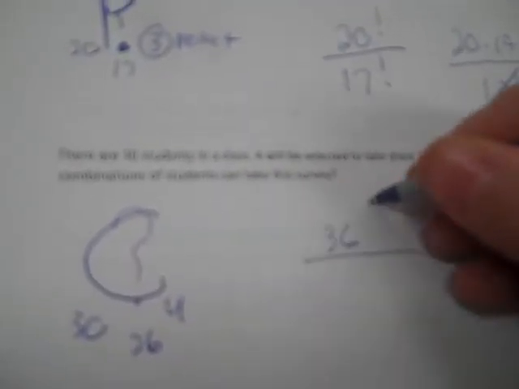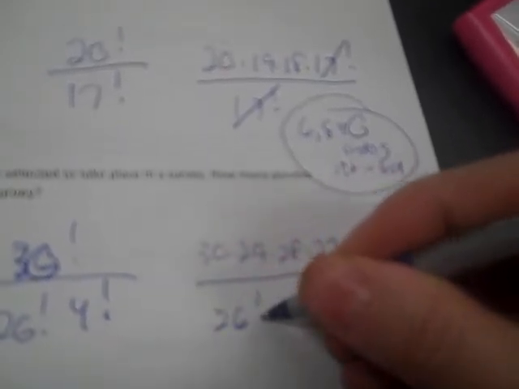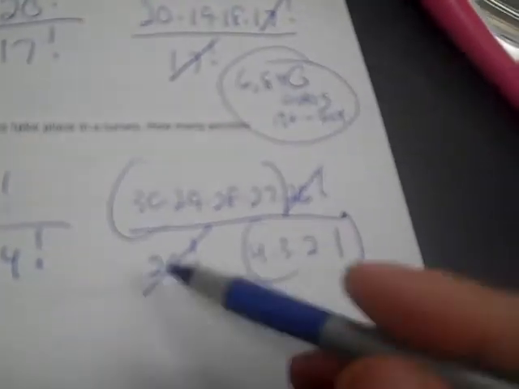Okay? So a C, all these go in. Big number on top, 30, and then 26 and 4. Okay? So 30 times 29 times 28 times 27 times 26. Cancel those. And then the 4 times 3 times 2 times 1. Because, again, you're dividing. Because what happens when you divide a number? It becomes smaller.